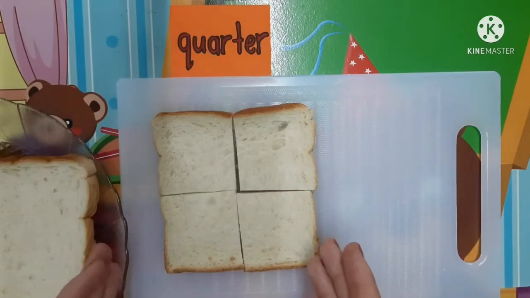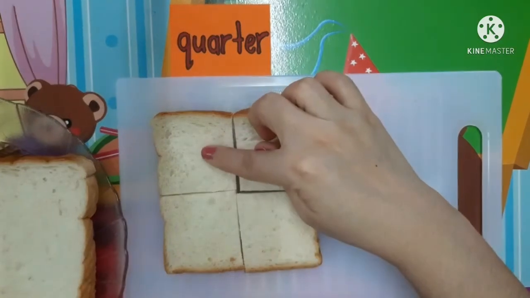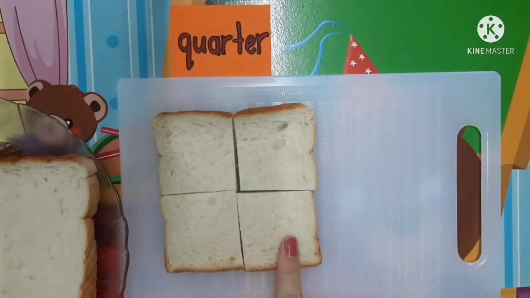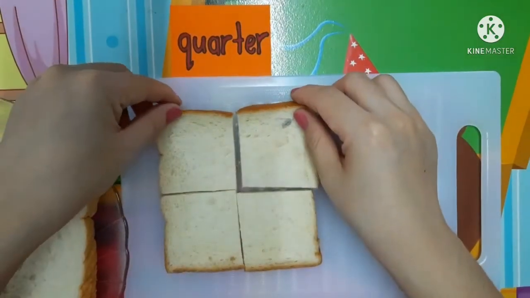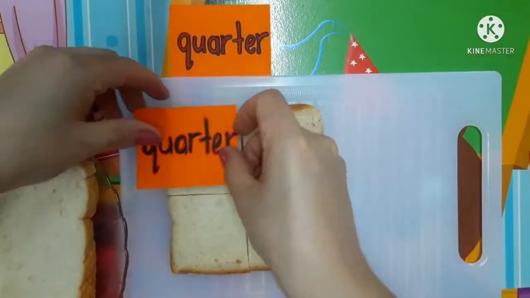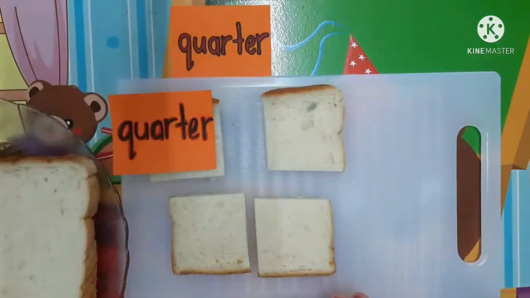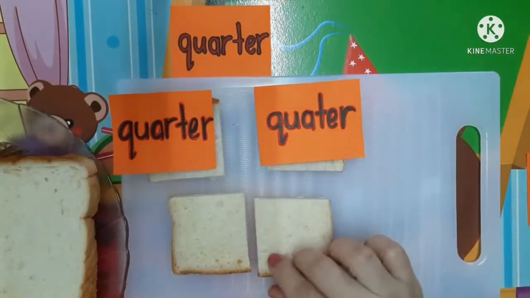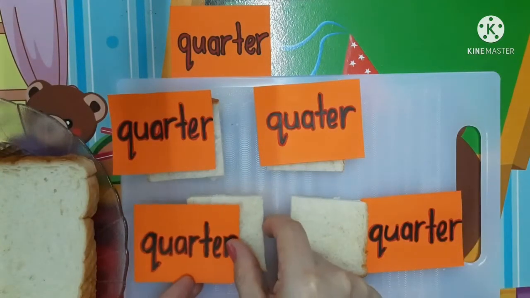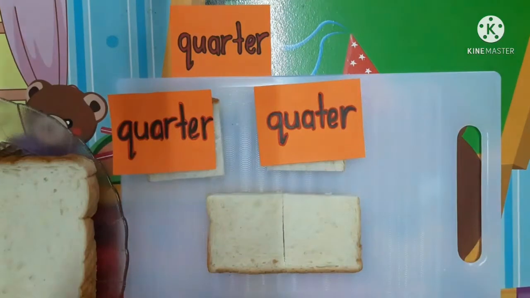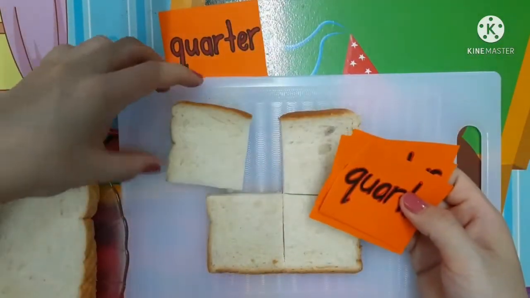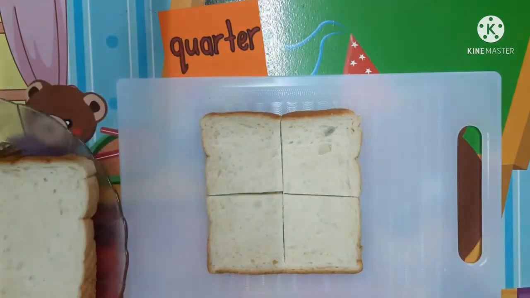Ta-da! Now I have 4 equal parts. 1, 2, 3, and 4 equal parts, which means each part is 1/4. A quarter, a quarter, a quarter, and a quarter. Now, when we put it together again, it will be 1/2.